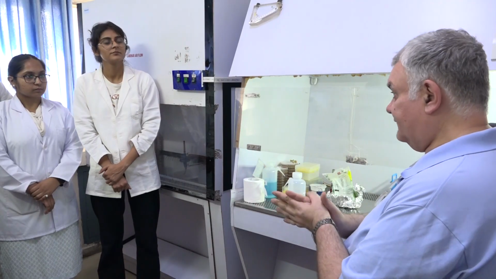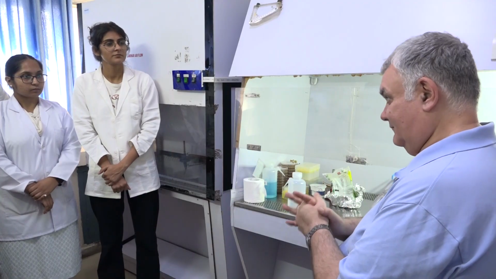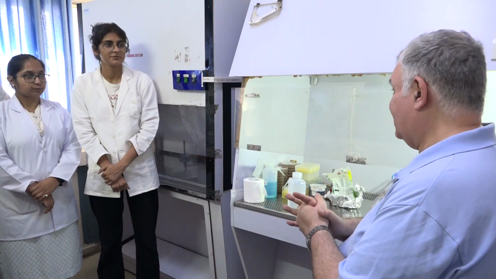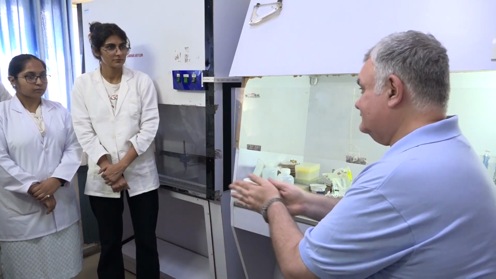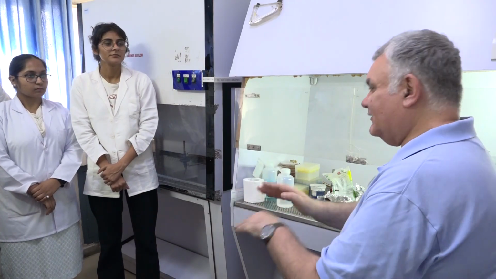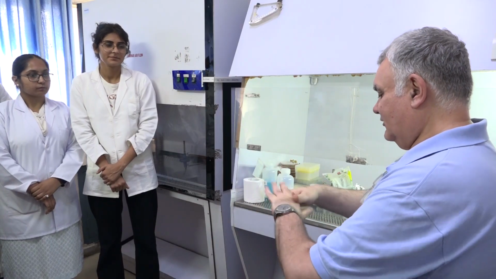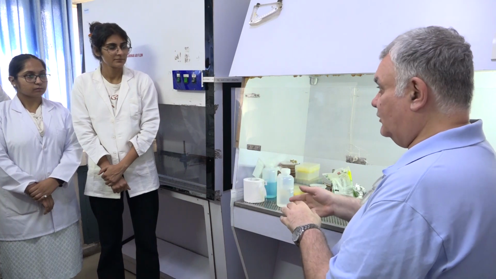You can work with gloves. But very often if you use the flame, gloves can catch fire, and it's very dangerous. So technically, I prefer ethanol. Remember the COVID, wash with ethanol, wash with ethanol. So we are already used to this. You need to clean very well with ethanol, and then you can manipulate.